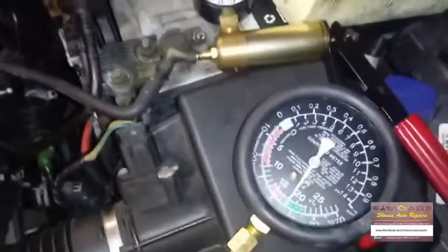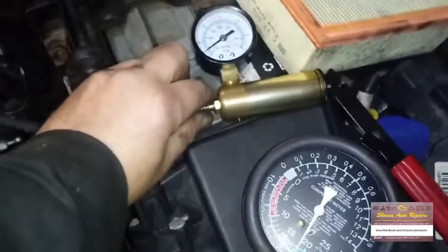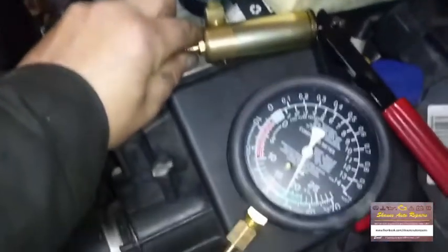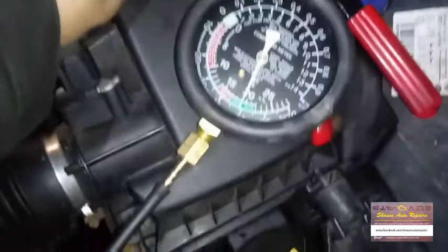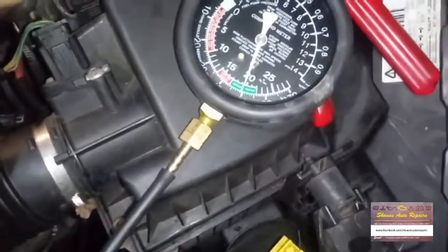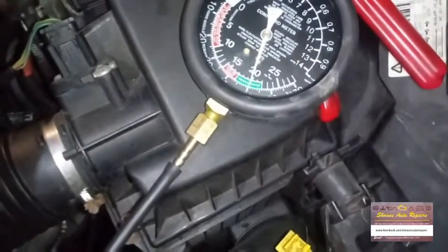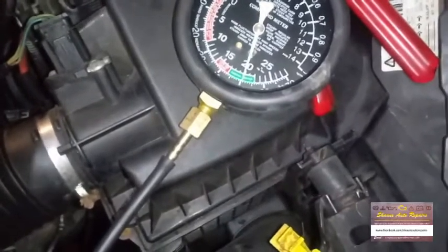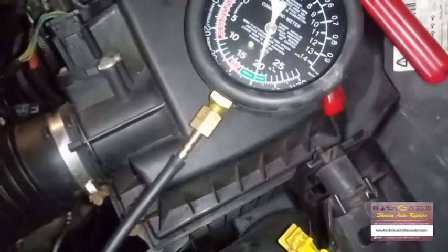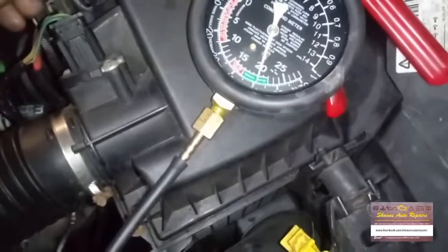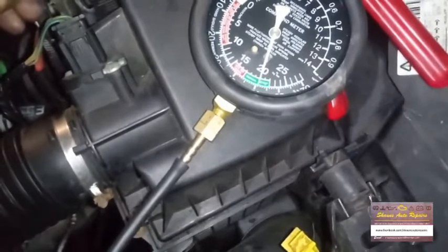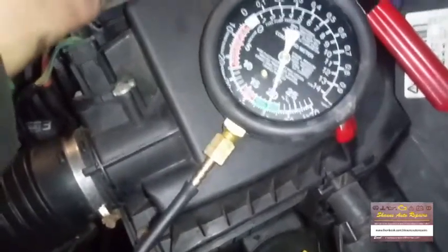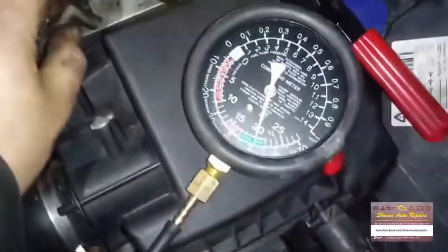Right, so if we unplug the vacuum gauge from the vent, let's see what effect it has on the vacuum. The vacuum stays pretty steady, doesn't drop that much.